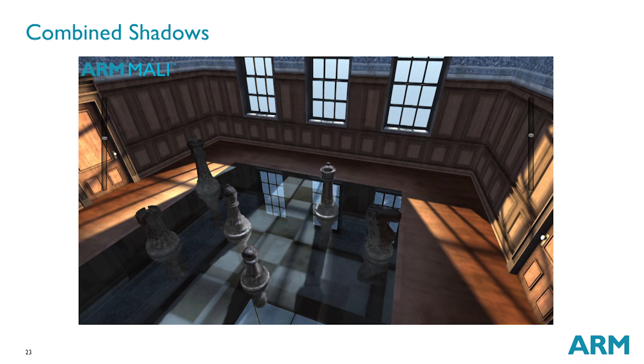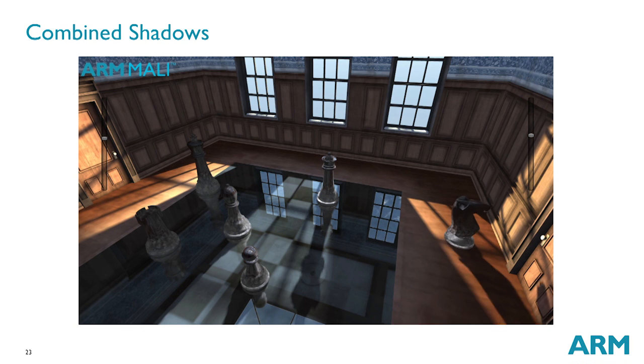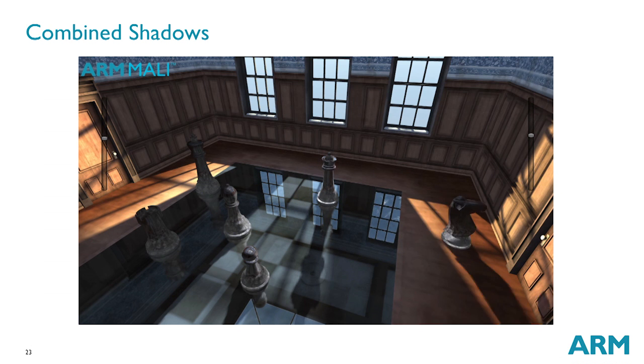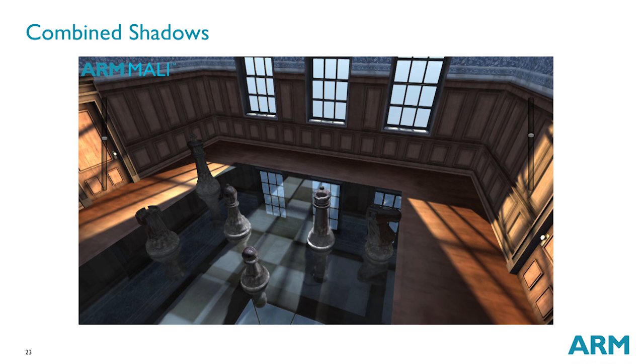You can play with this demo if you visit our booth too, where we are rendering the shadows from the chess pieces, which are dynamic objects, every frame using the shadow mapping technique, and the shadows from the windows are rendered using the technique I've just explained, based on local cubemap. Both types of shadows are combined in a single shadow picture.